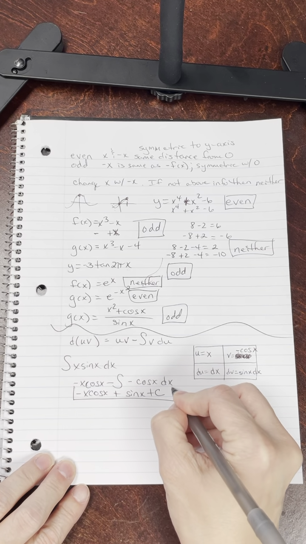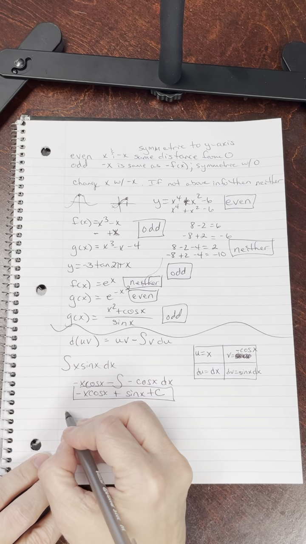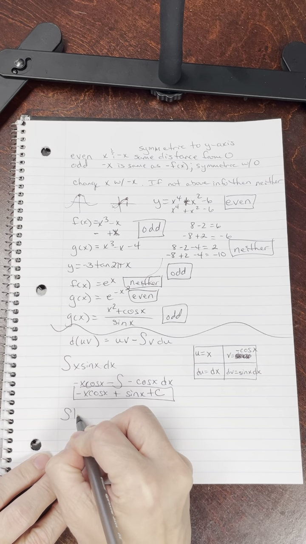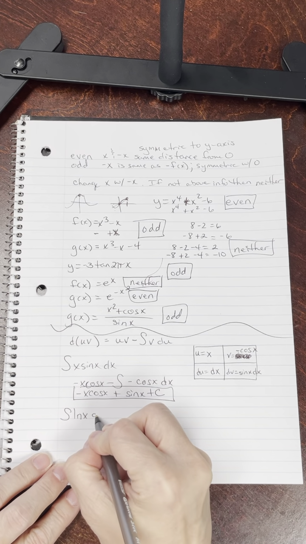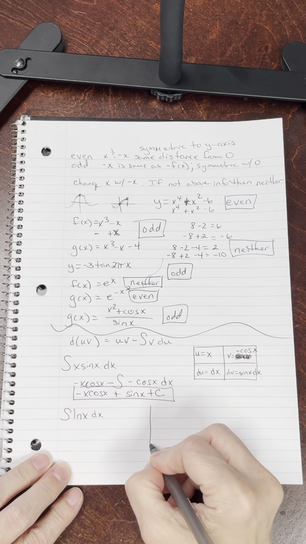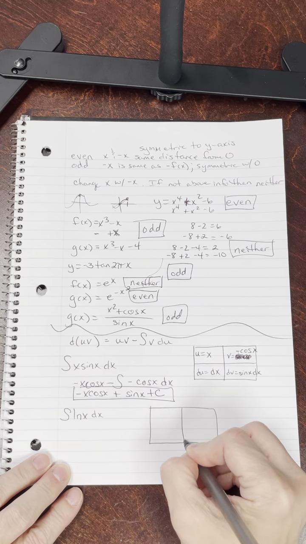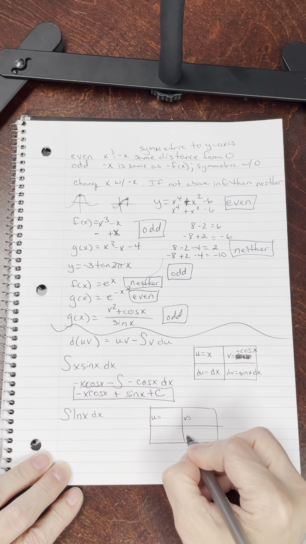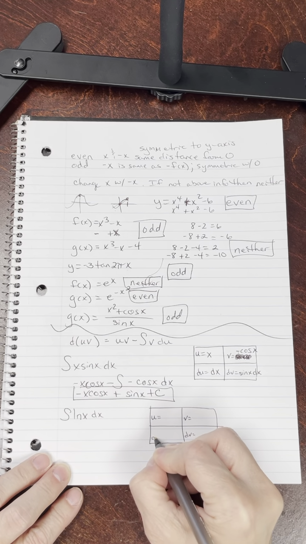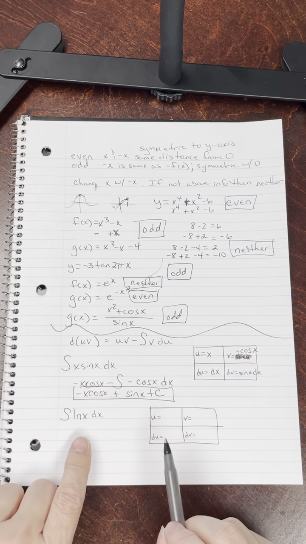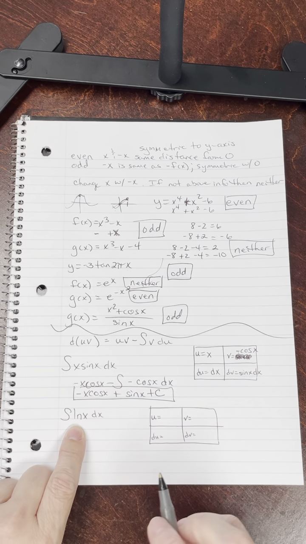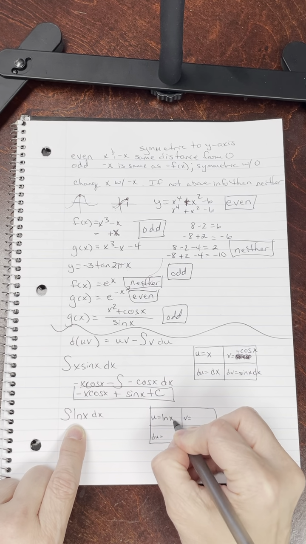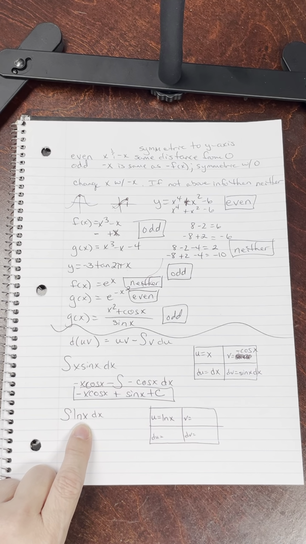All right, let's look at example 2. Find the integration of the natural log of x dx. So in our box, we will have our u equals, our v equals, our dv equals, and our du equals. So our u is going to be the natural log of x, because that was the first part.